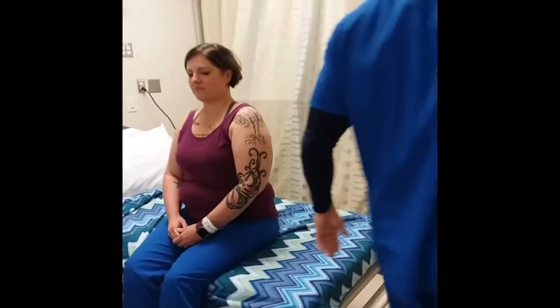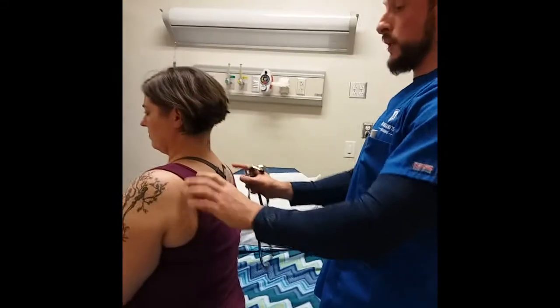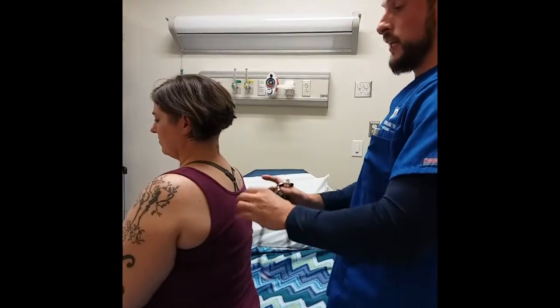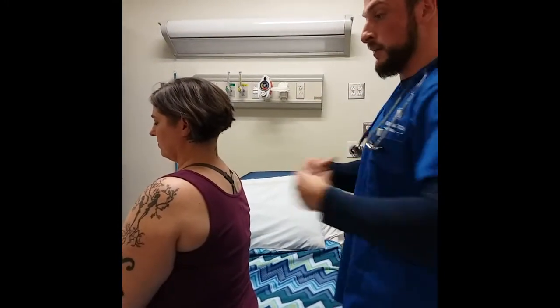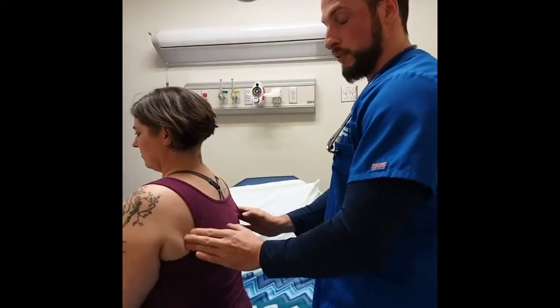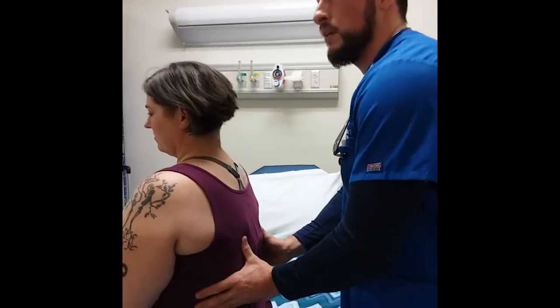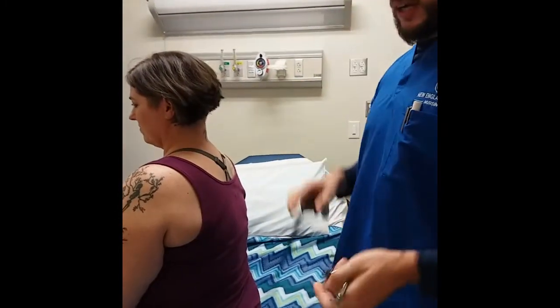Same thing with the posterior thorax. I'm inspecting, looking at it. Is it good quality respirations? Is it equal on both sides? And then the same thing with palpating. When I palpate, I'm just feeling for her breathing. I'm feeling for any abnormalities. And it's good quality. So now I can auscultate.